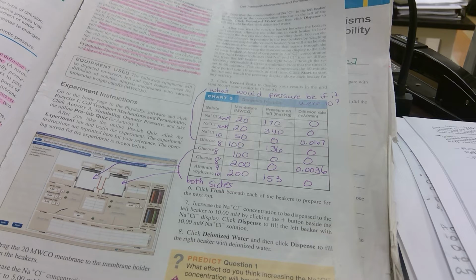Okay, now Phys Ex did something really interesting, and I love it. I love it, and you missed it. You missed it, guaranteed. We went to glucose, and we used a molecular weight cutoff of 100. Can glucose move through that tubing? No, so what will? Did we have to apply a pressure? Yes. What was the concentration of glucose that we used? 8 millimolar. What was the pressure we had to apply to stop the water from moving? It was 136.